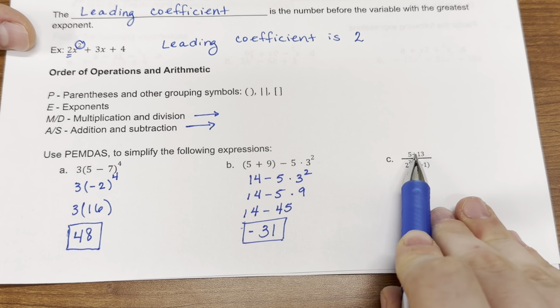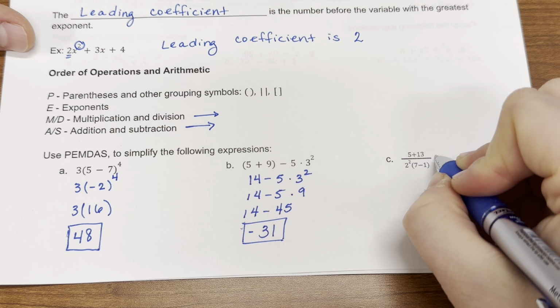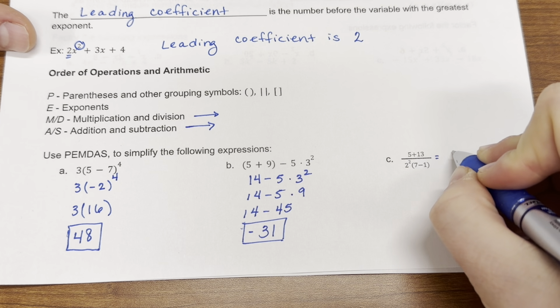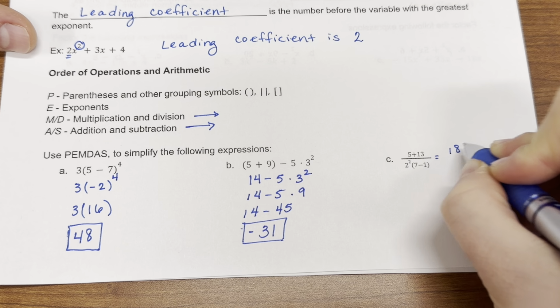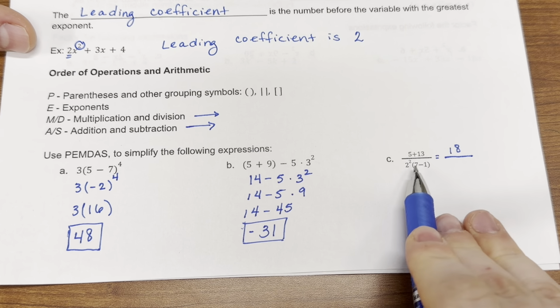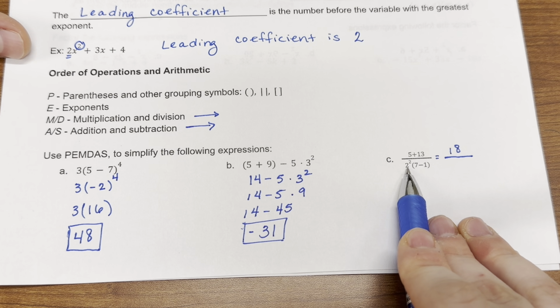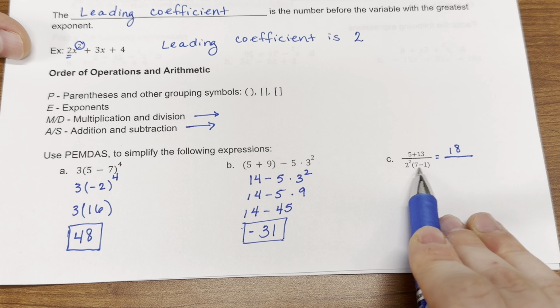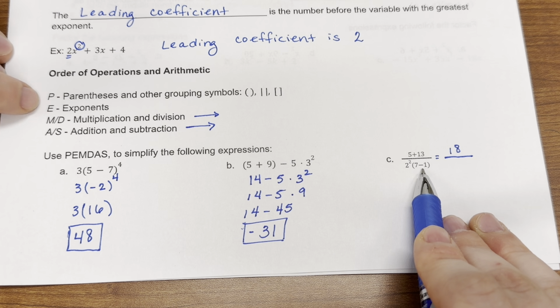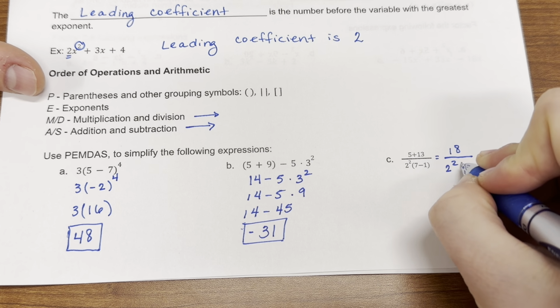So let's do the 5 plus 13 first. So the 5 plus 13 is going to give us 18. And now we can also simplify our bottom. Our bottom's going to take a bit more work. 2 squared times (7 minus 1). So when we're looking at this, think back to PEMDAS. Our first step is parentheses, so we're going to do that first. We'll have 2 squared, 7 minus 1 gives us 6.